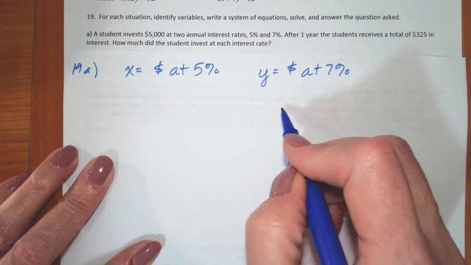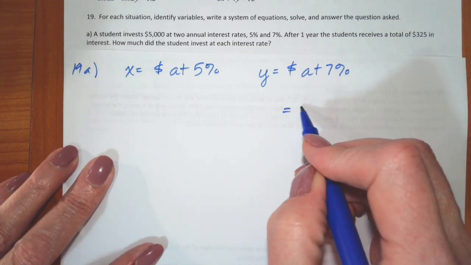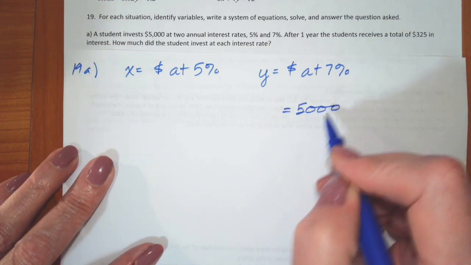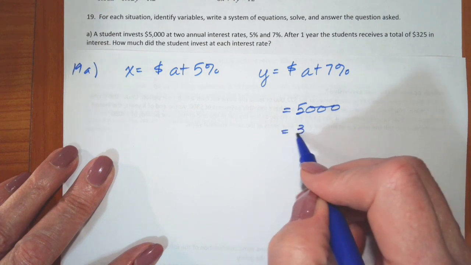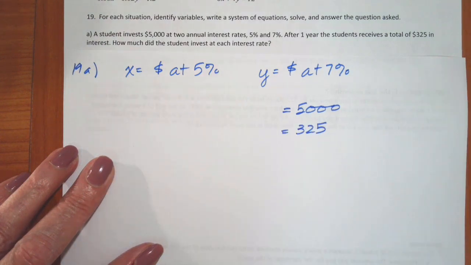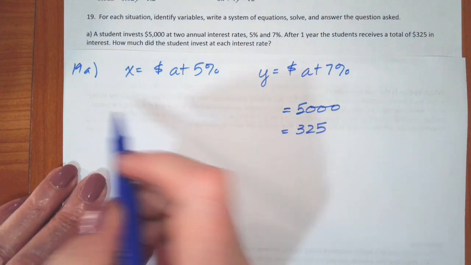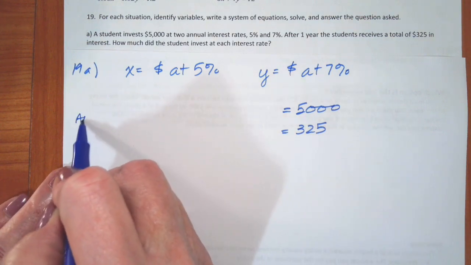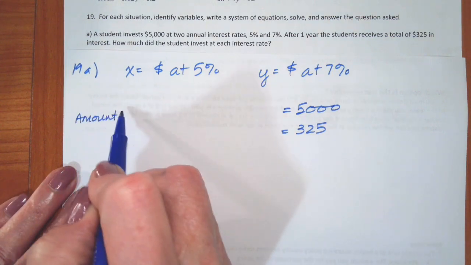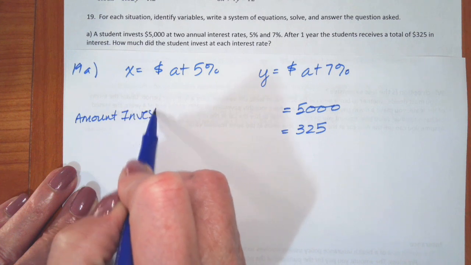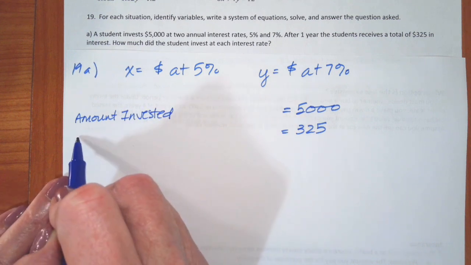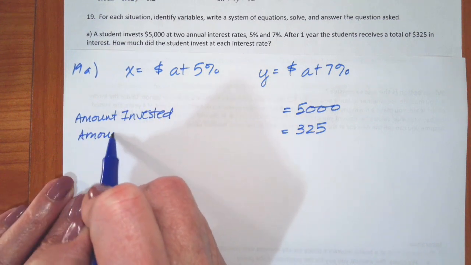Now there are two things I know. Something equals 5,000 and something has a total of 325. Well, this is the amount invested and this is the amount of interest.